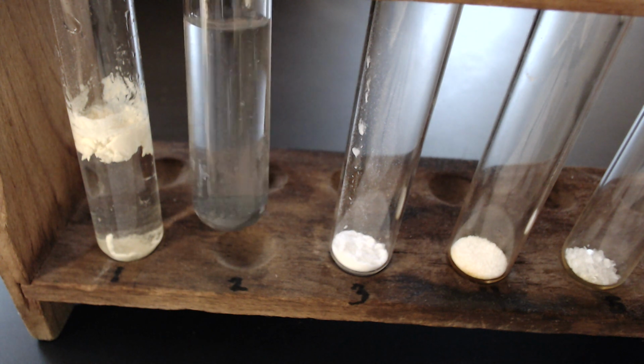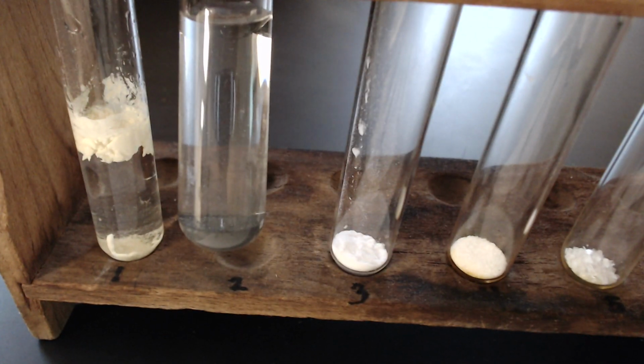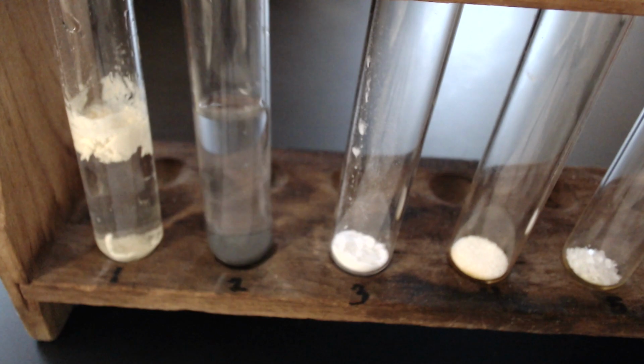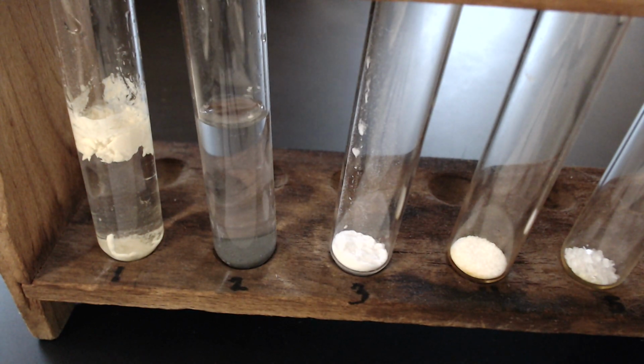What do you think? Soluble or insoluble? Record your data.